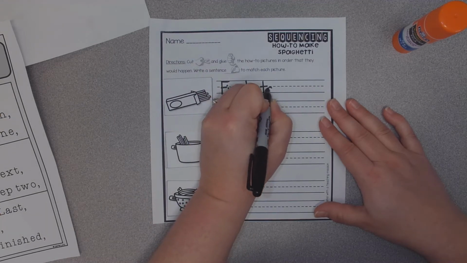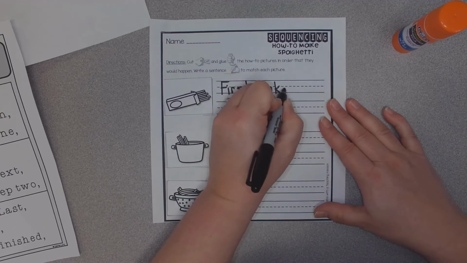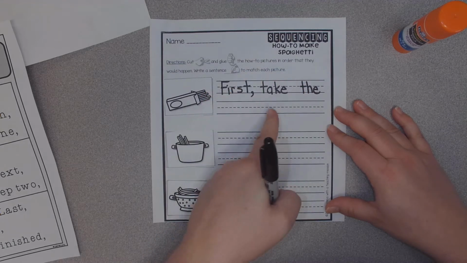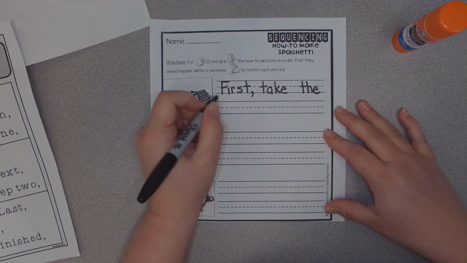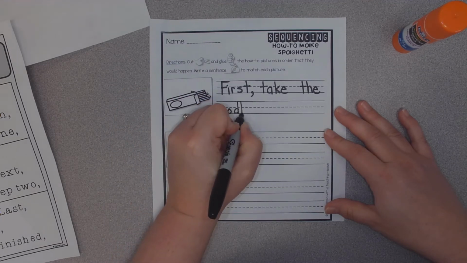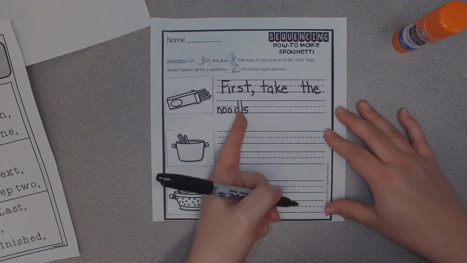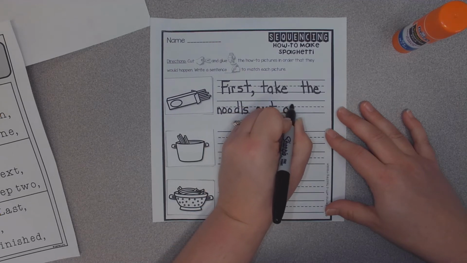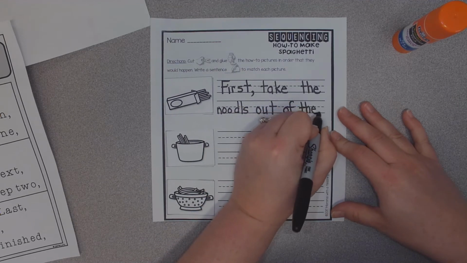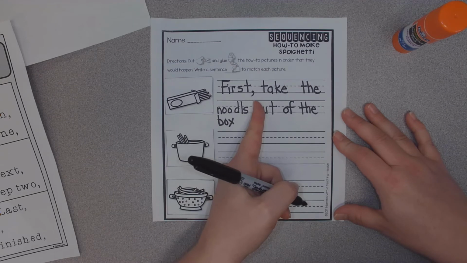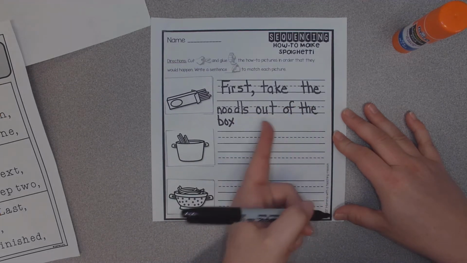take. Now, I know there's a sneaky E here, so I'm going to put it down there. Take the. Oh, the is one of those words that everyone should know. Take the noodles. Let's stretch it. Ooh. Oh, you know how I know ooh? From my vowel teams. Noodles. Good. First, take the noodles out. Ow. There's another vowel team. Out of the... Uh-oh, I'm running out of space. You know what? I'll just put it right underneath. Box. First, take a breath. Take the noodles out of the box.